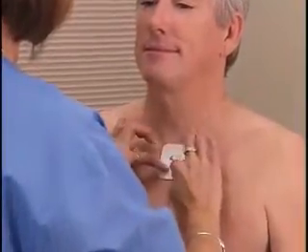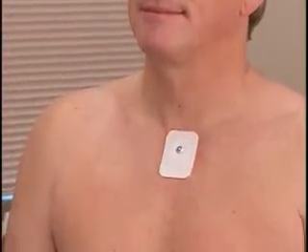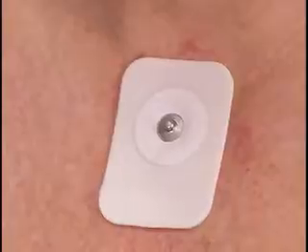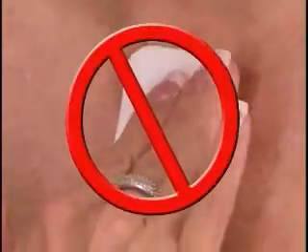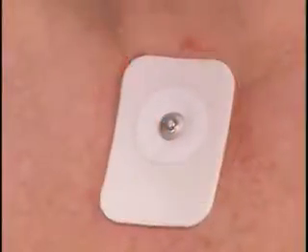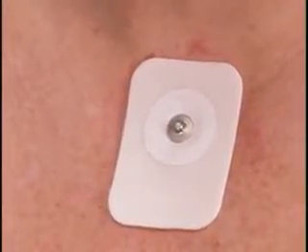Once you have placed the electrode, trace the outline of the electrode with your finger, making sure that the gel in the center of each electrode maintains contact with the skin surface. Also, make sure when placing the electrode that it does not wrinkle. Avoid pressing on the center of the electrode, as that may disrupt the gel and impede the conduction of the electrical impulses.